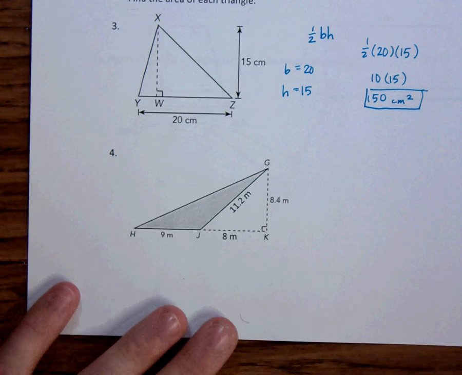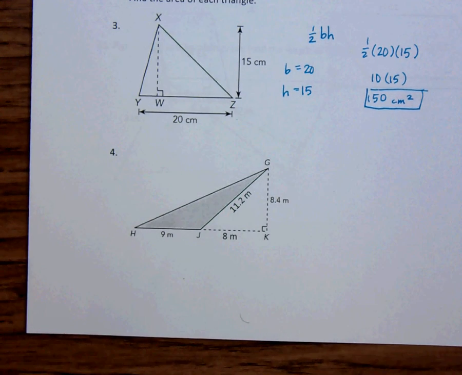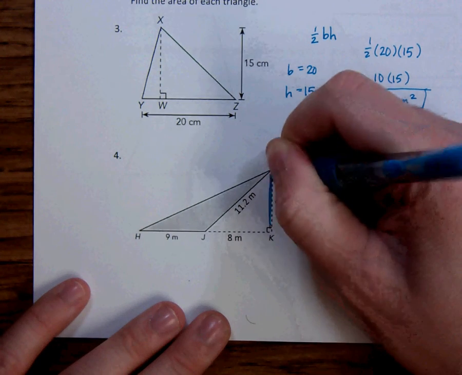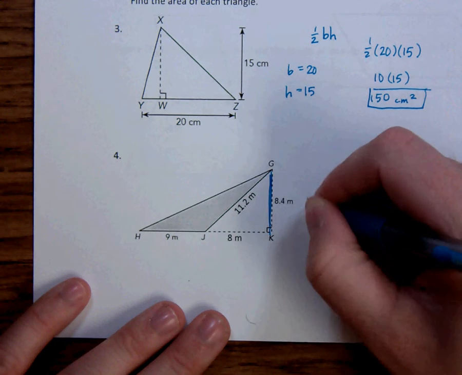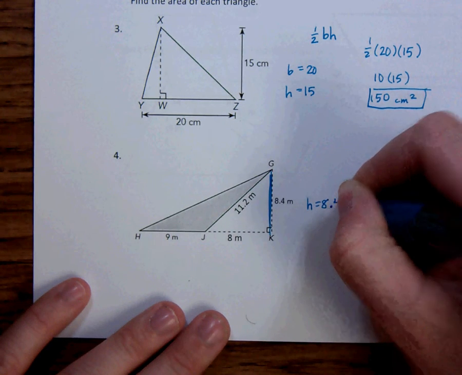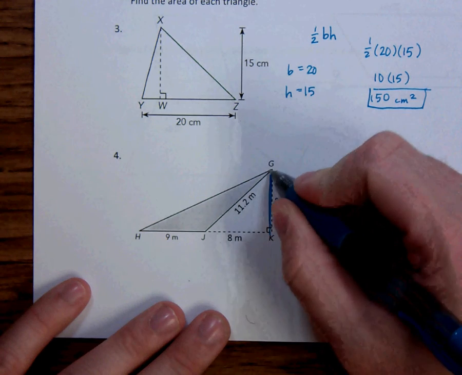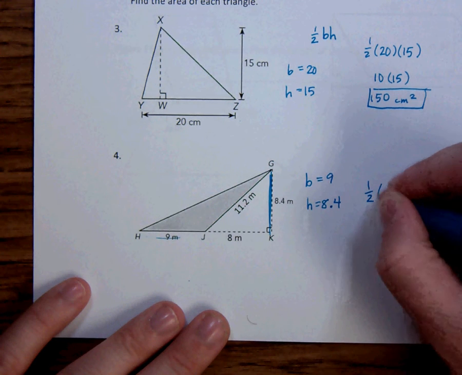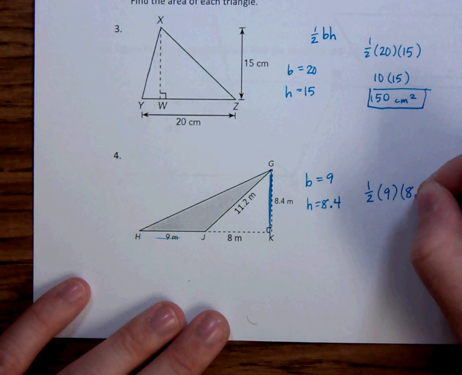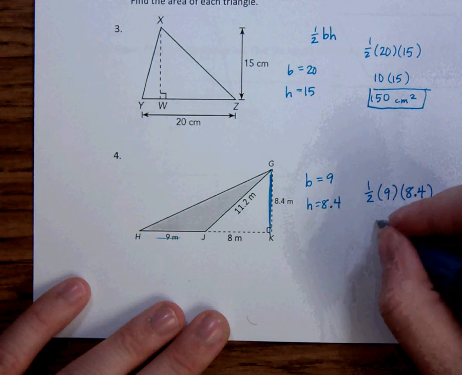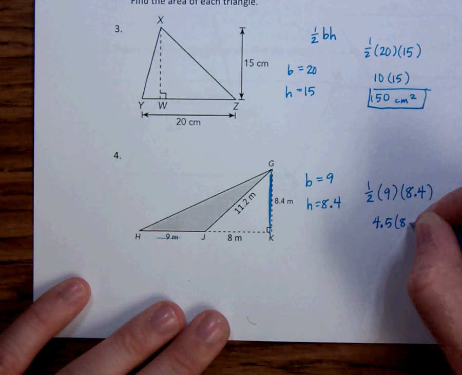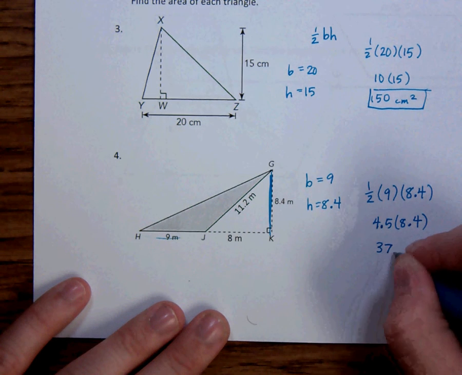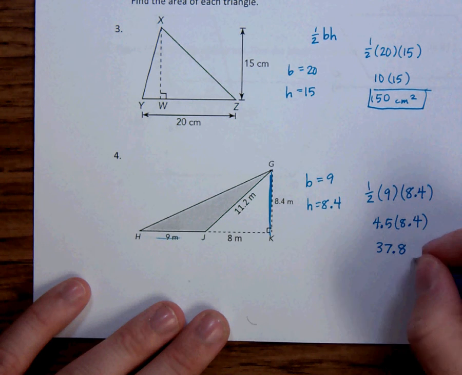Number 4, we have a bunch more numbers and they're all there to trick you, but trust your gut. The height given is this one over here. So the height is 8.4, and the base, if that's the height, go opposite down here, is 9. So this is 1/2 times 9 times 8.4, which is 4.5 times 8.4, which is 37.8. It's 37.8 meters squared.